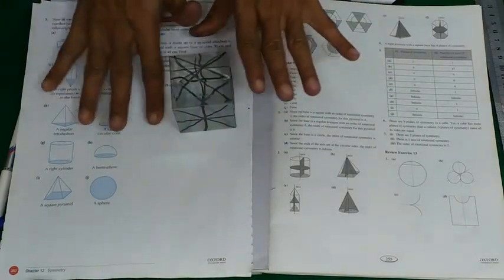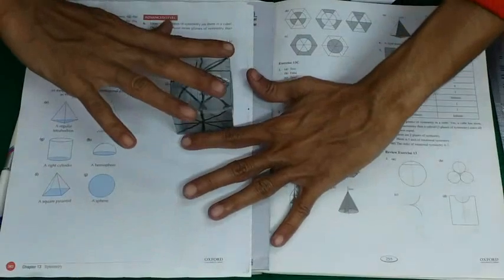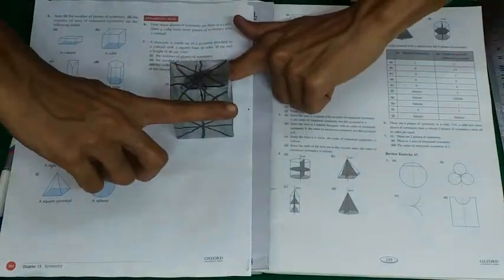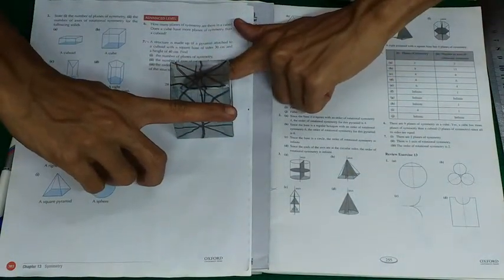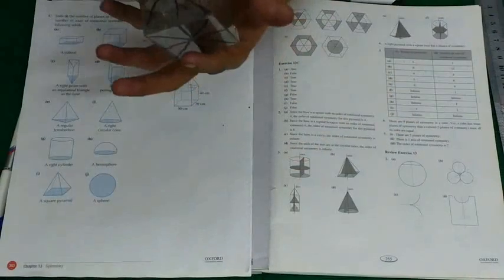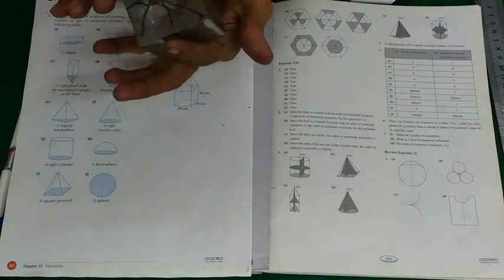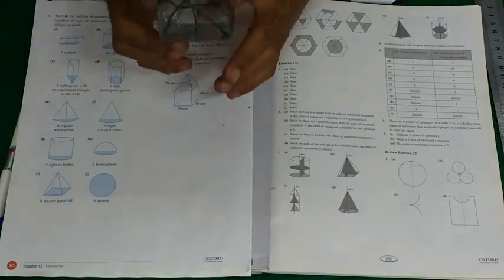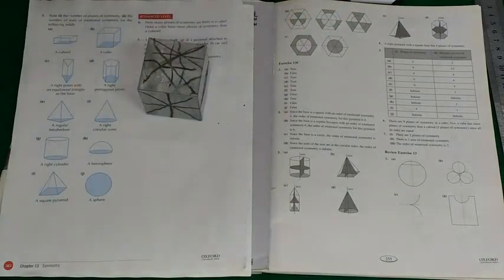So from edge to edge, how many? 1, 2, 3, 4. These are 4 more. Then I had 1, then I had 2, and then I had 3 more. These are 7 up till now.